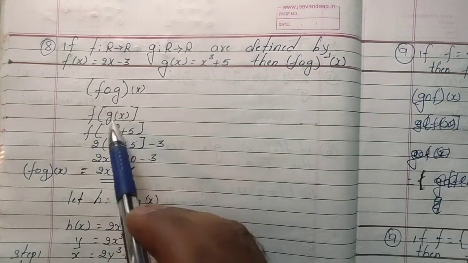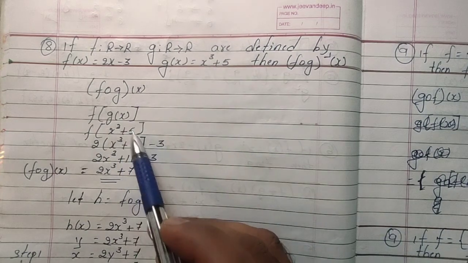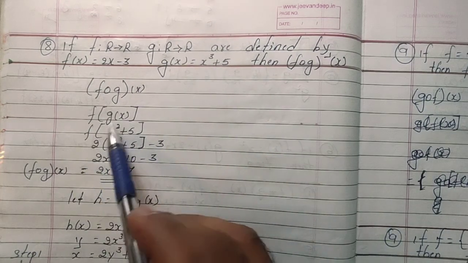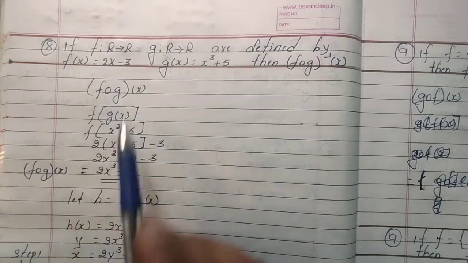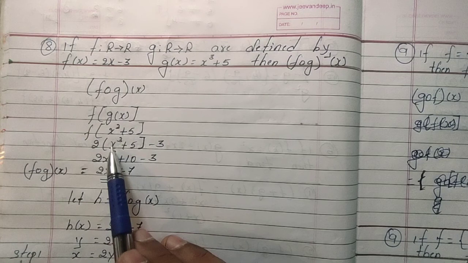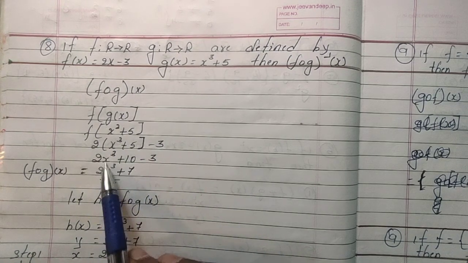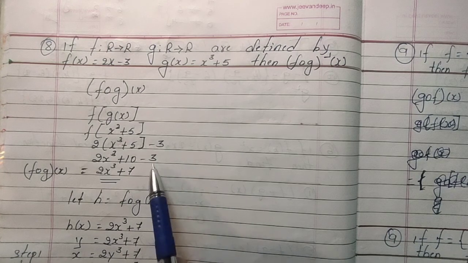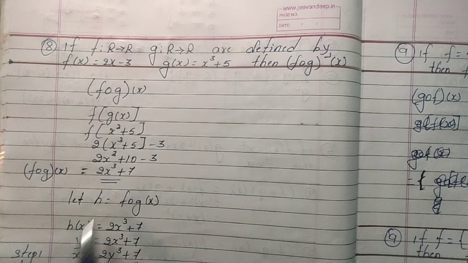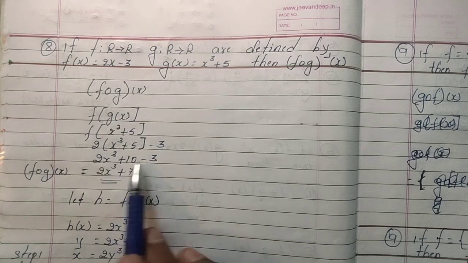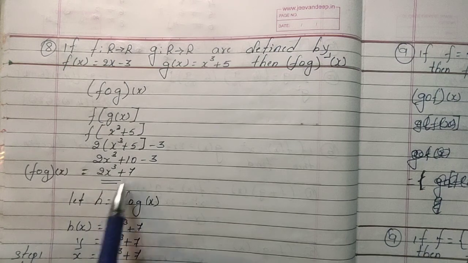g of x. So what is g of x? x cube plus 5. This you assume as x in the f function. What is f function? 2x minus 3. So 2 into x means x cube plus 5, minus 3 as it is. Multiply: 2x cube, 2 5s are 10, minus 3. Now 2x cube as it is, 10 minus 3 is 7. So I found f of g function.